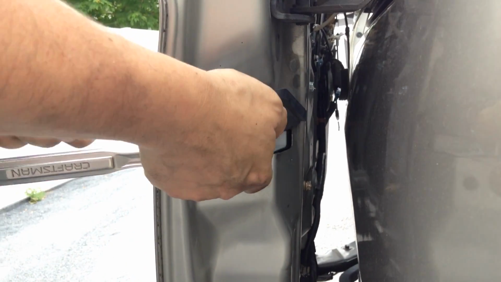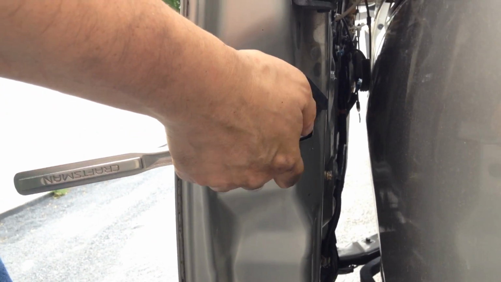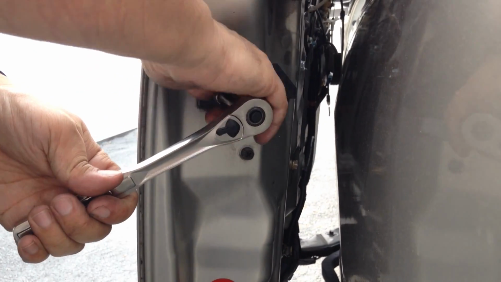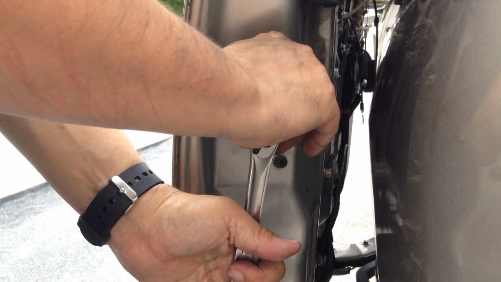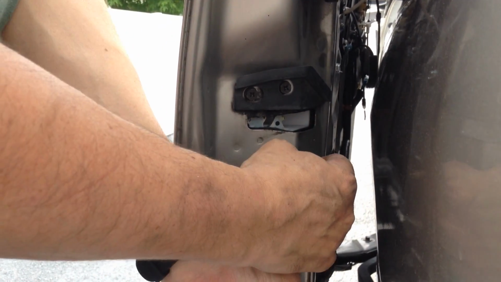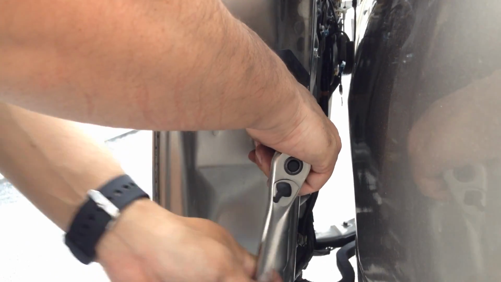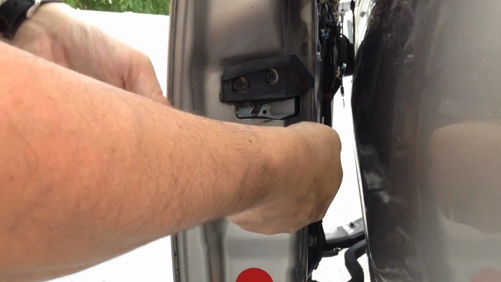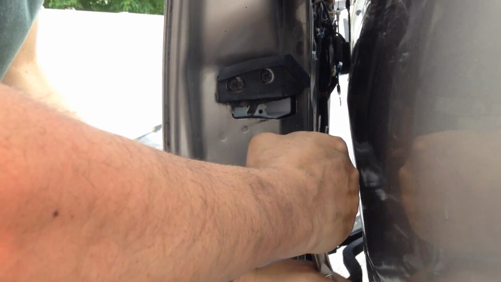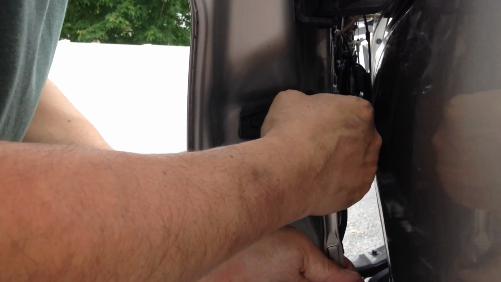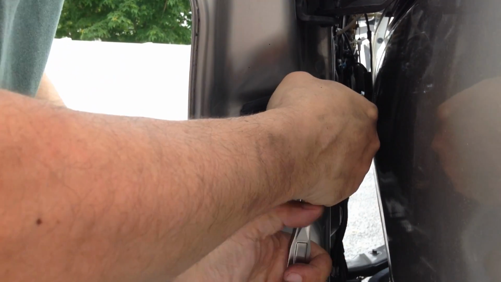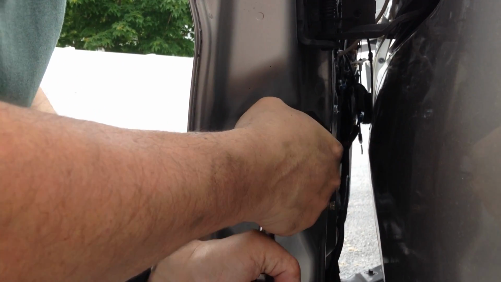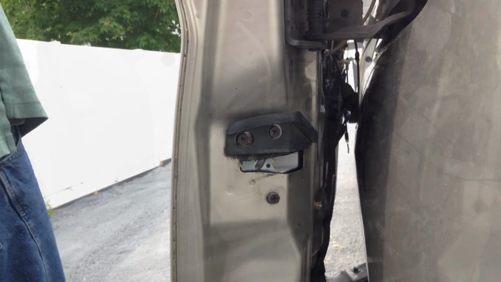Tight. Now we're going to do the other one. Now what I'm doing, I'm tightening everything. Make sure it's not going to get loose. Good. Good. Good. Now we're going to the inside.